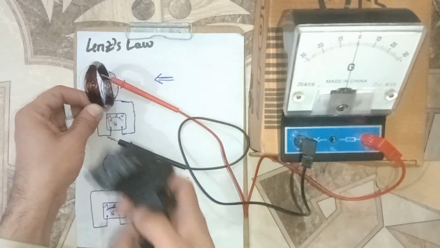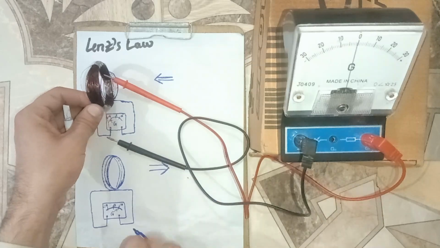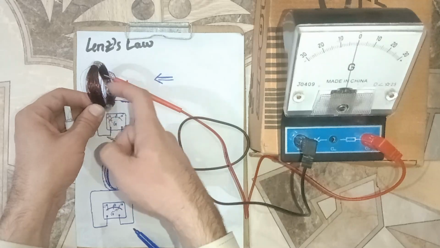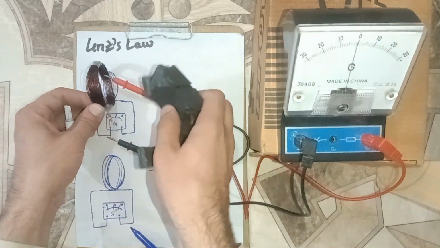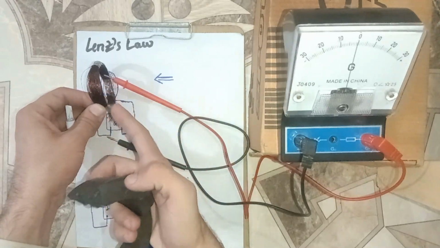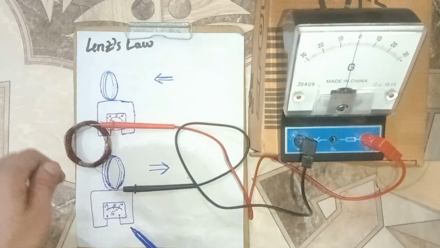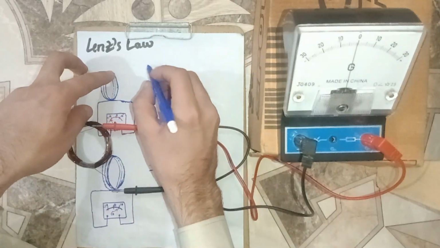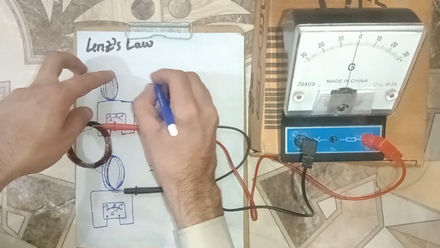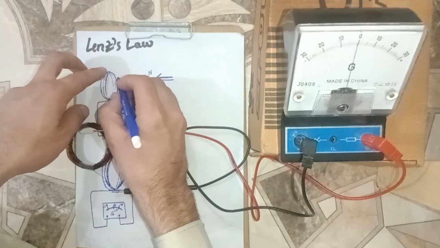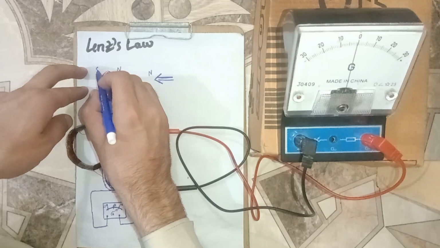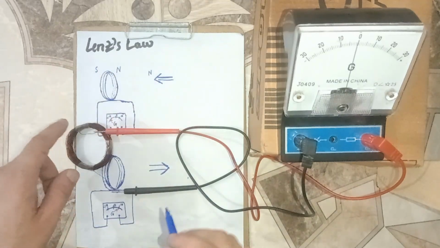So by changing the magnetic flux, the EMF will be induced in this coil, and that current will oppose this change in magnetic flux. If this side of the magnet is the north, this side of the coil will become north, and this side of the coil will become south.